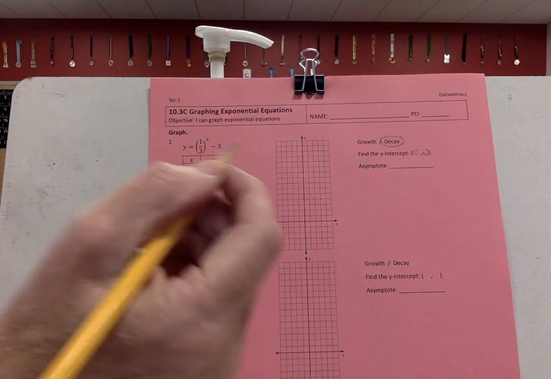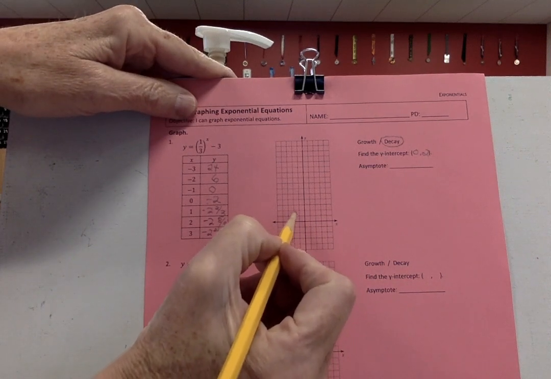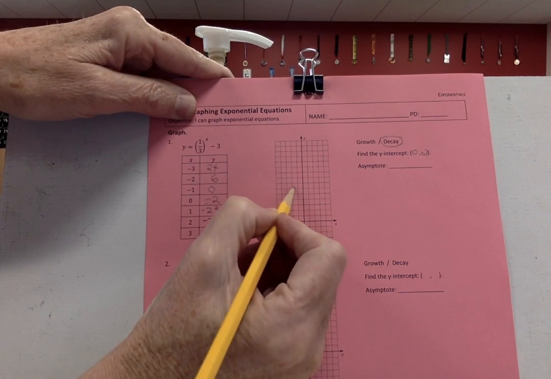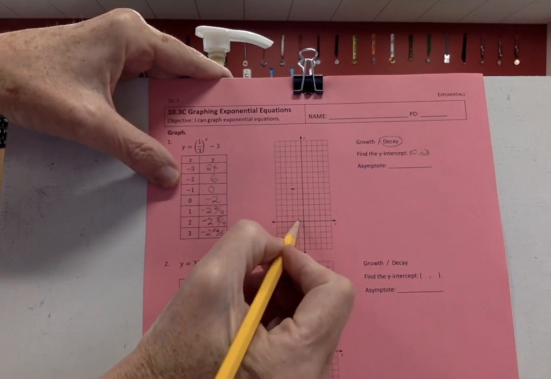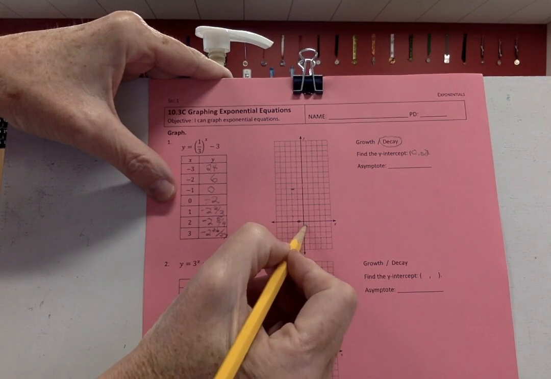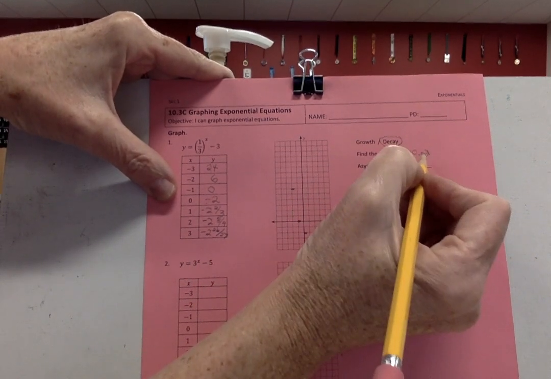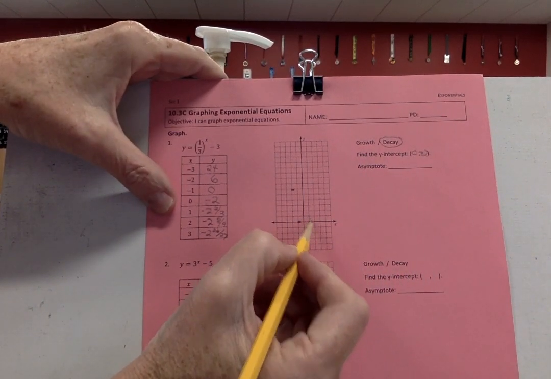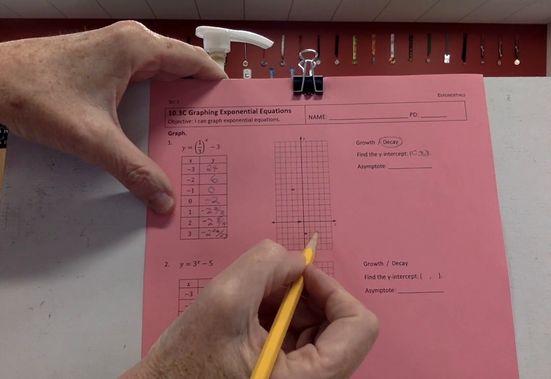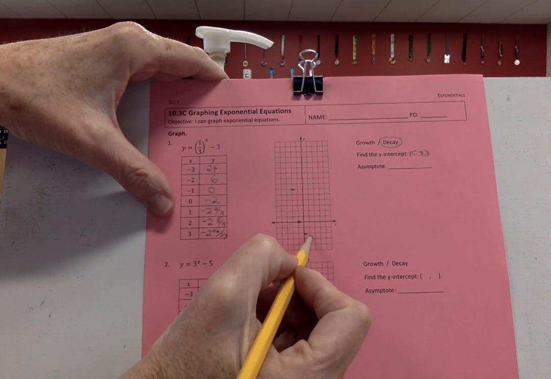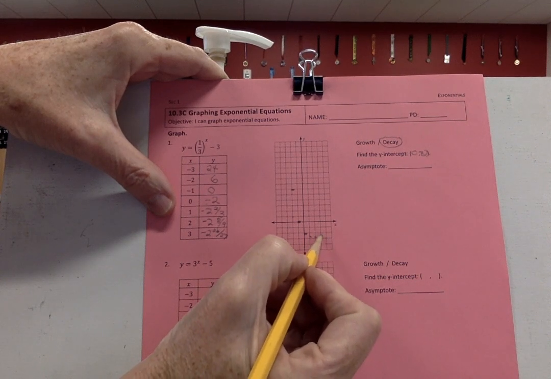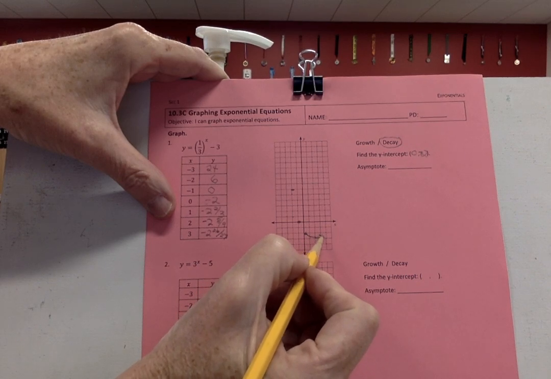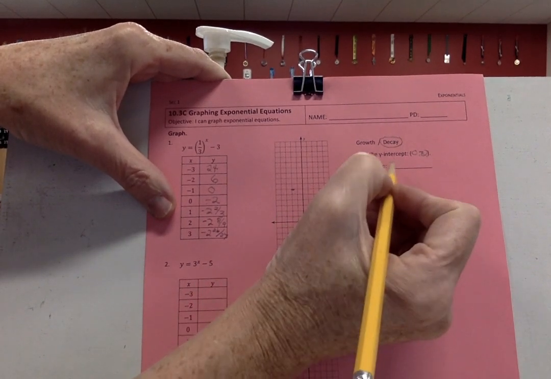So this graph, I'm going to start with -2, 1, 2, 3, 4, 5, 6. -1, 0. 0, -2. That's our y-intercept. I don't know if I made that negative very good. 1, -2 and 2/3. 2, -2 and 8/9. 3. So guess what line it looks like it's getting close to? It's going to be y equals -3.